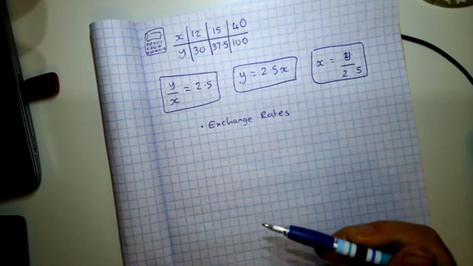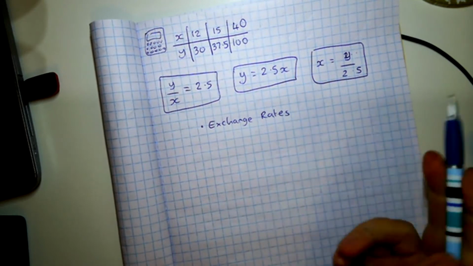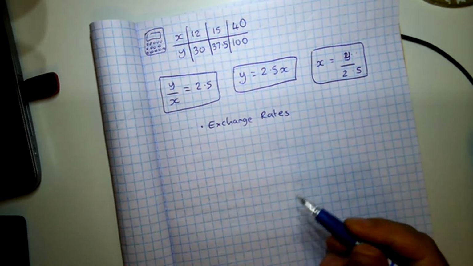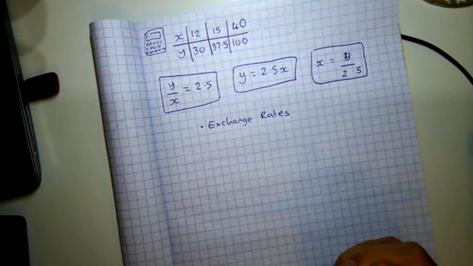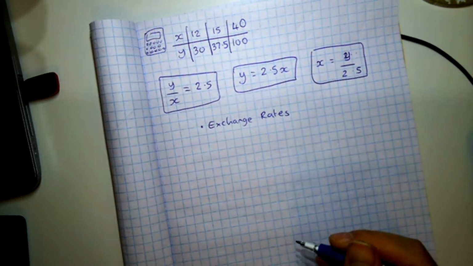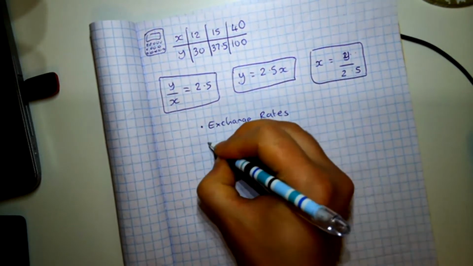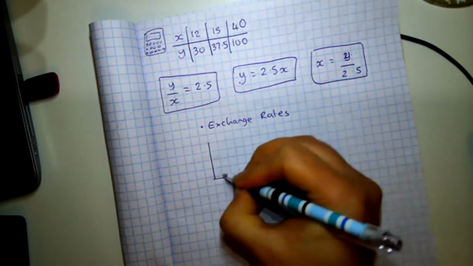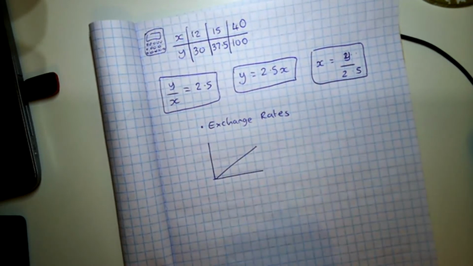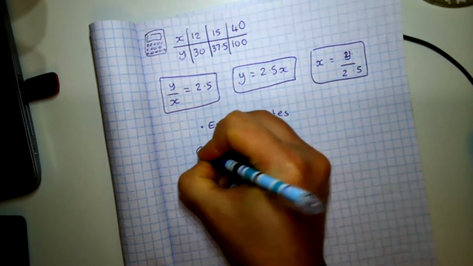It makes sense. If you've got double the amount of euros, you should be getting back double the amount of pounds. It makes sense. If you've got 0 euros, you can get 0 pounds. That fits all the criteria for direct proportion. So if you see a conversion graph for money, it might look like that. And you've got pounds and you've got euros.